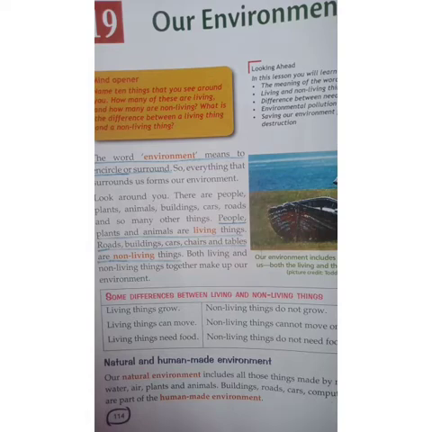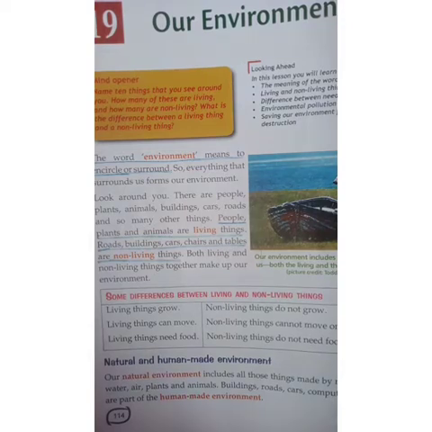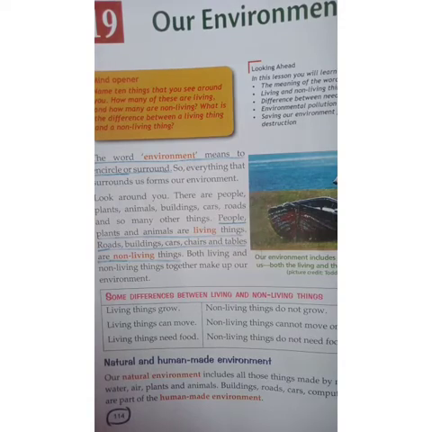So now let's see natural and human made environment. Natural environment means it is made by nature. It is grown naturally. So the natural environment includes all those things made by nature. Which are the things made by nature? Look around you. It is like soil, water, air, plants, animals. So these are the natural things.